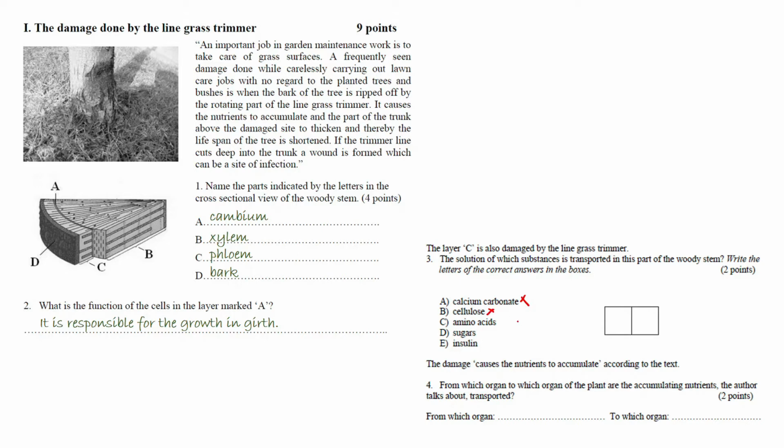Cellulose is the material of the plant cell wall. Amino acids are transported and sugars are transported. Insulin is a hormone produced by the beta cells of the pancreas. It's a protein hormone. So the good answers are C and D.